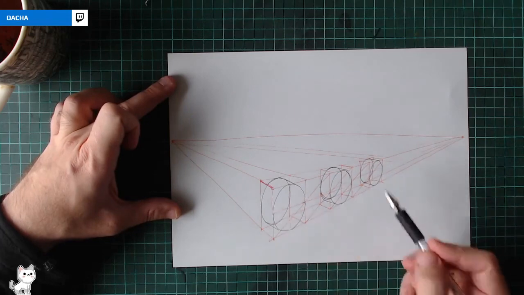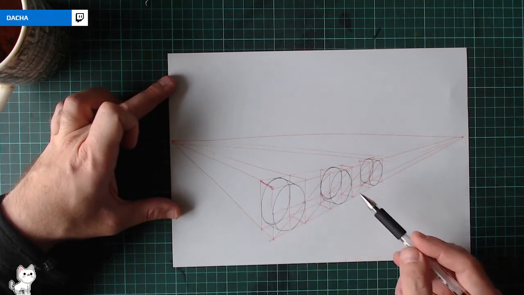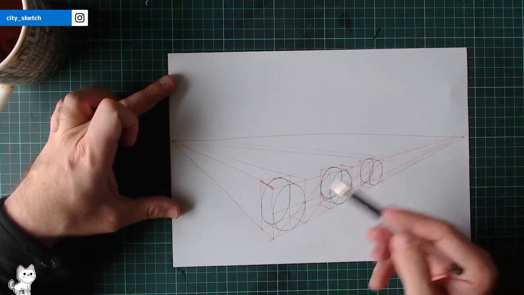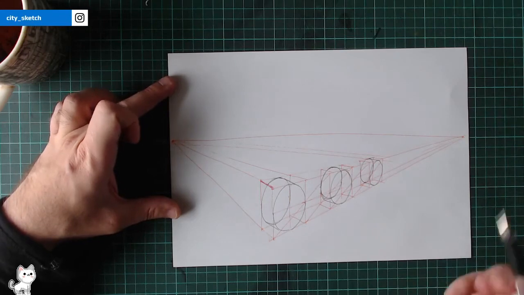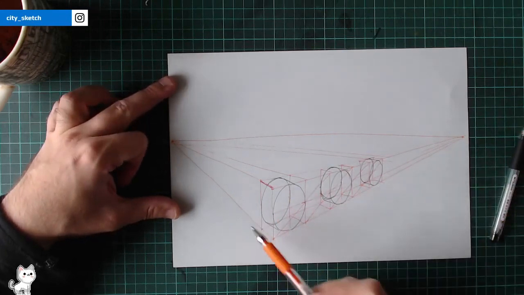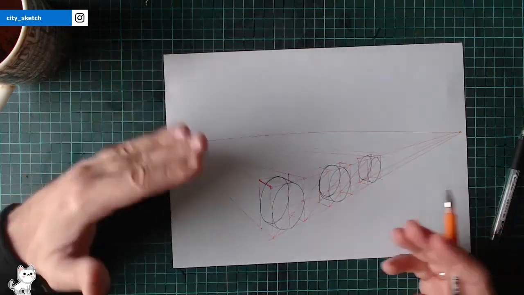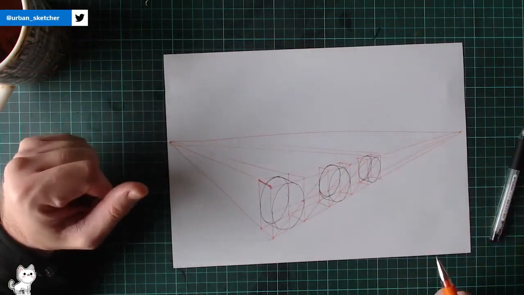Okay, so we have three simple models of wheels in perspective. You can also consider it an exercise for the first time.